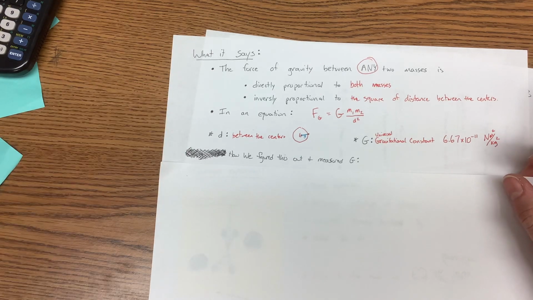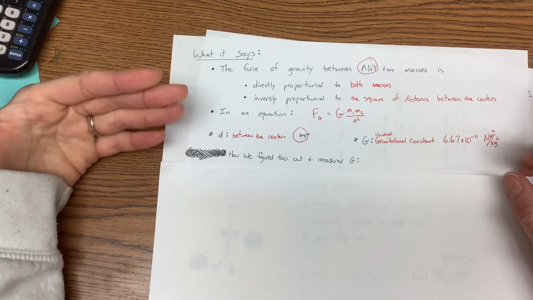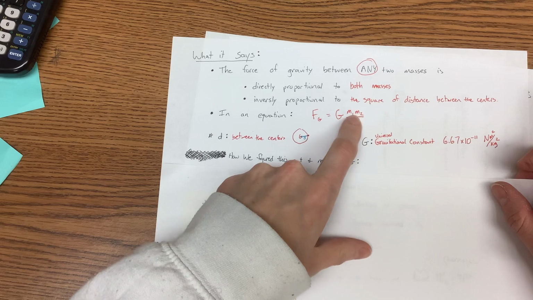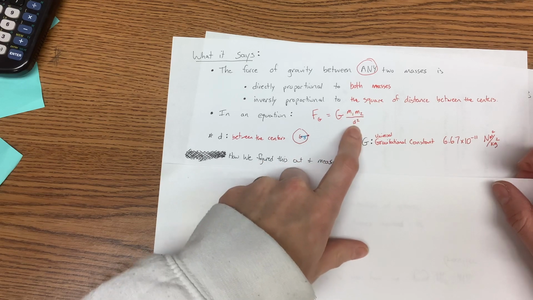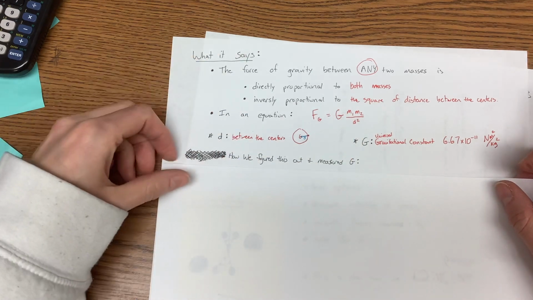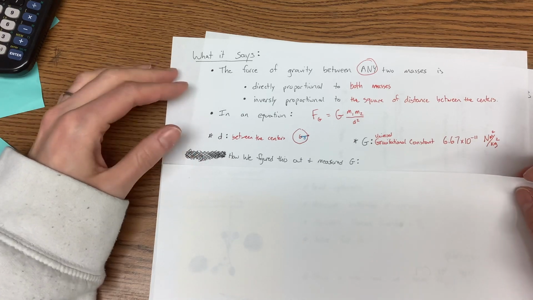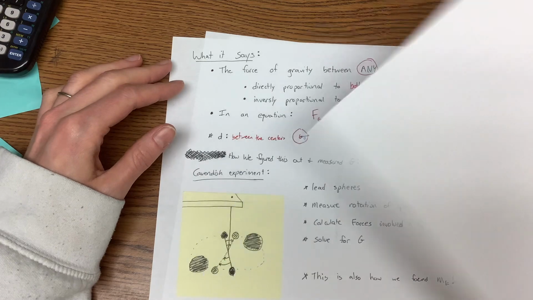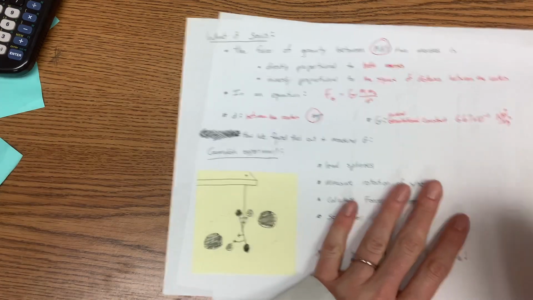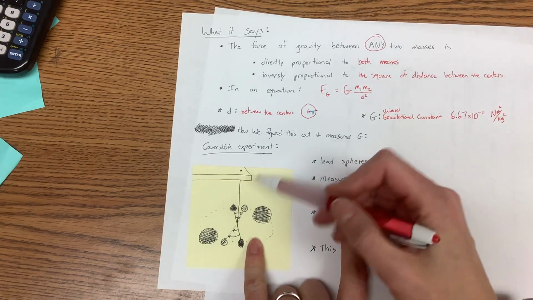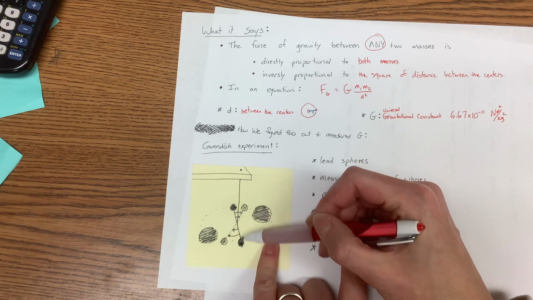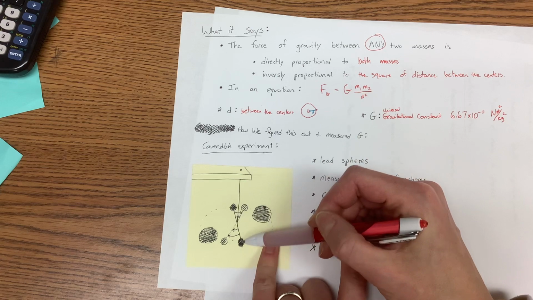Okay, so this Newton guy, right? He just did some measuring, and he figured out really that m1 and m2 both played a role in the force, and that the distance played a role in the force, but I don't think he was able to measure the gravitational constant at the time, although he might have been able to. Later on, this guy named Cavendish, he developed this experiment here where he had a stick with some spheres hanging on the end of the stick, like they were balanced.